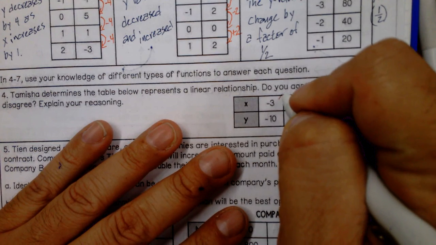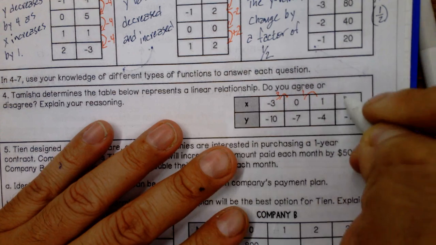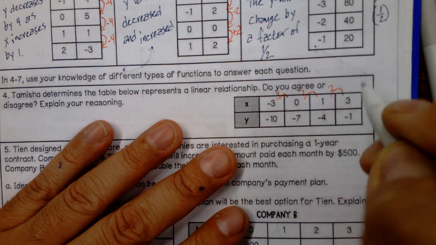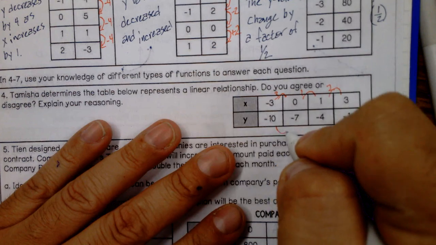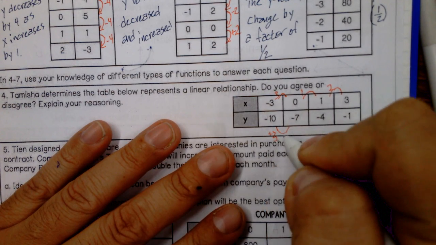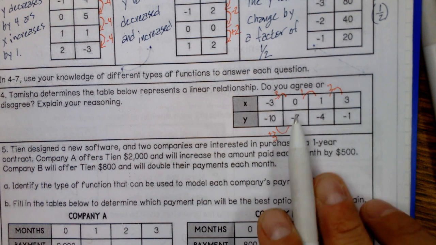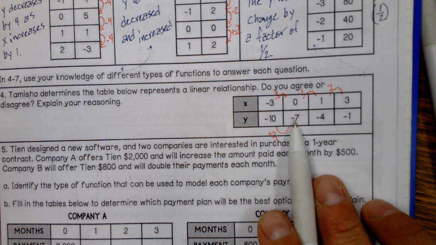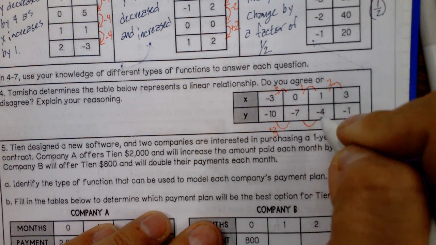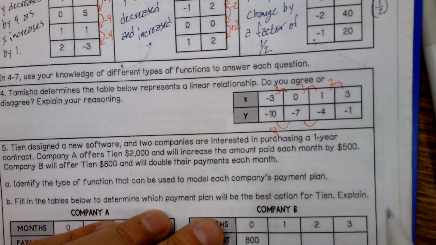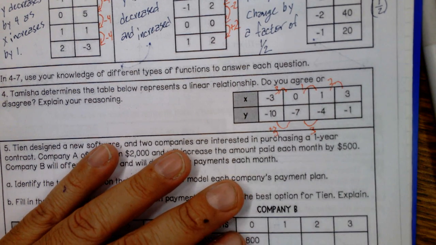So here we went up by 3, then by 1, and then by 2. And over here, what did we do? So it's 3 over 3, right? 3 divided by 3 is 1. So the slope or rate of change should be 1. And then we went -7 to -4. That's 3. What's 3 over 1? 3.